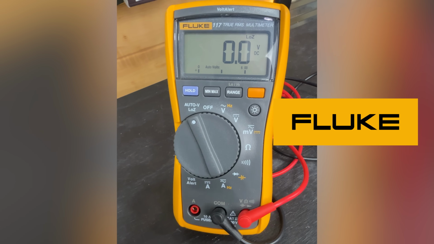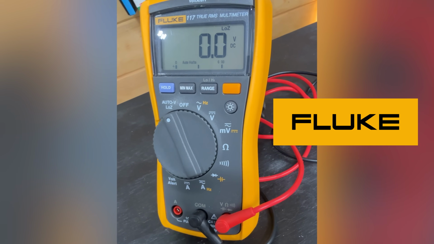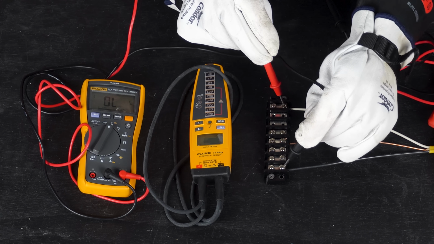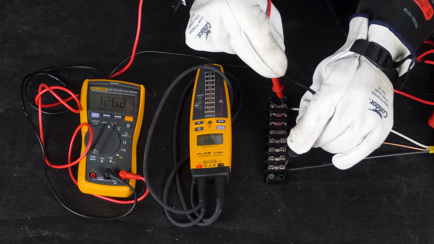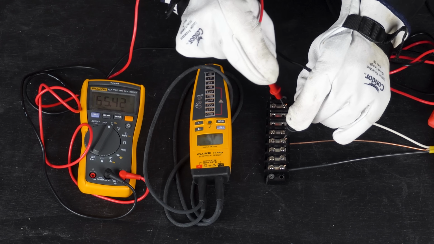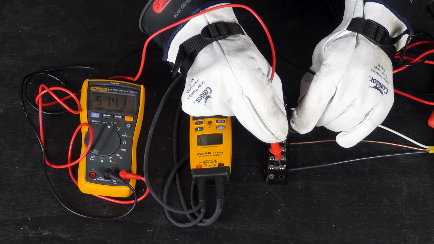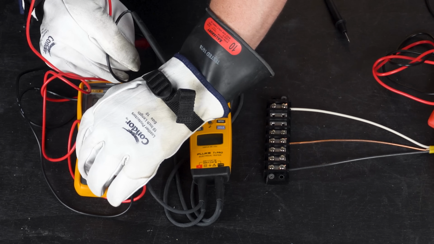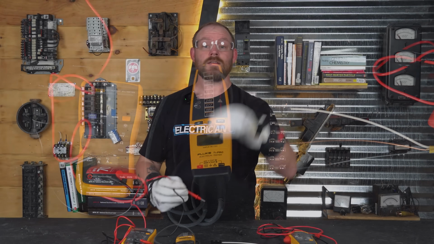So what I have here is a Fluke 117. This is true RMS, but it also has low Z mode. All right, so in normal voltage mode, I'm just going to show you, you're going to get the same exact readings. So we've got 126 where we should have it. We're still going to detect the ghost voltage, 65.4, 57.4. So it still sees that ghost voltage, but the 117 allows you to flip this over into low Z mode, and this drops the impedance heavily.